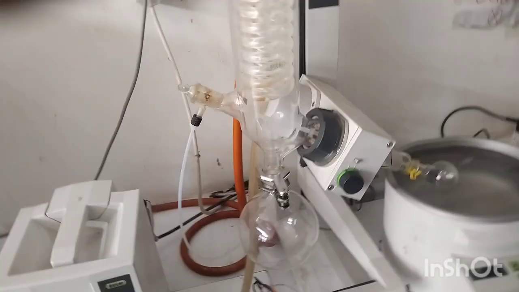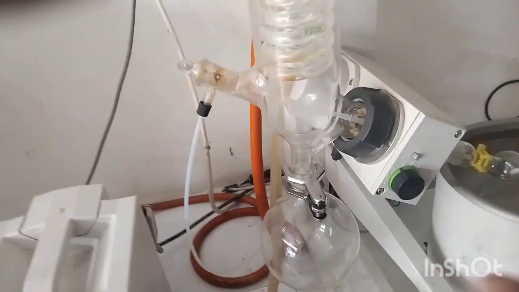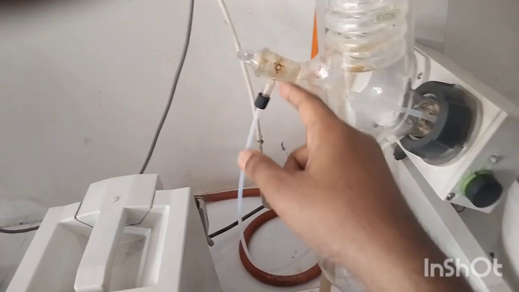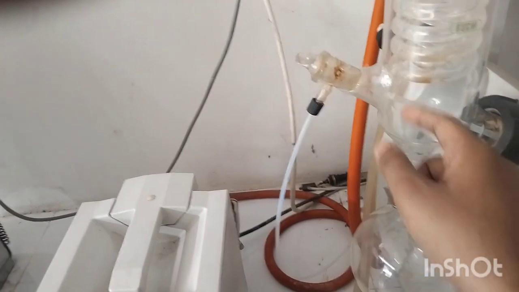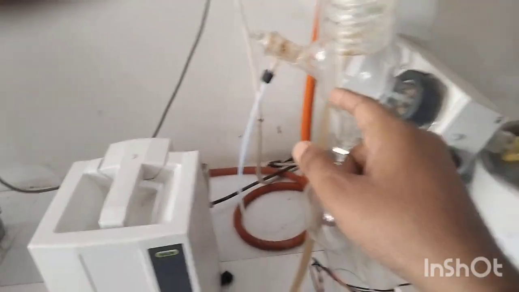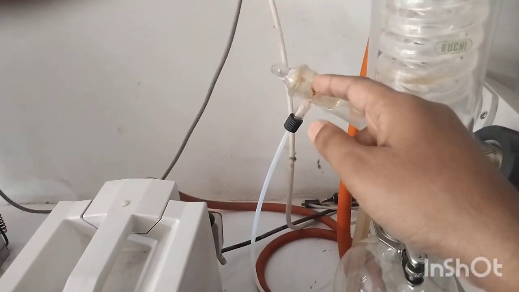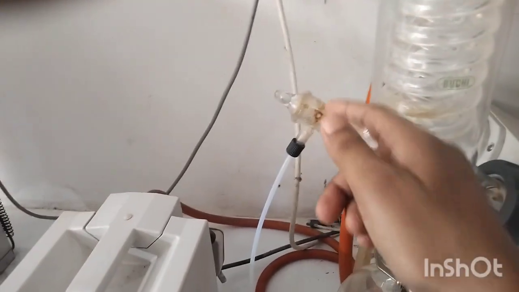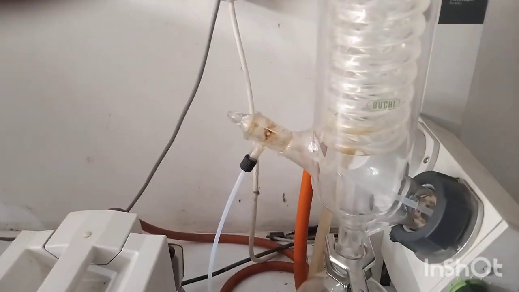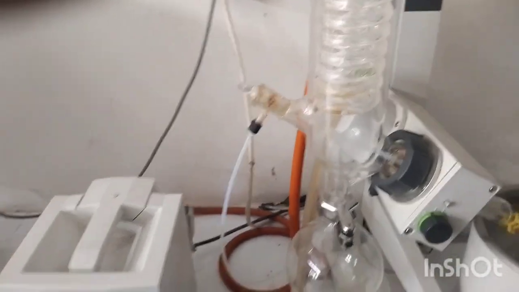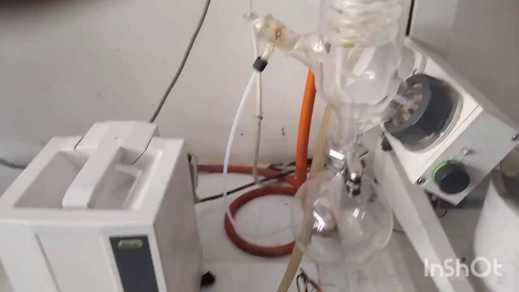When you'd like to use this specific system, you have to be careful about this specific glass rod. You have to use grease or a glycerin type compound to keep this specific portion very smooth, and you will be able to dry properly, and there will not be any kind of problem. So that's it.